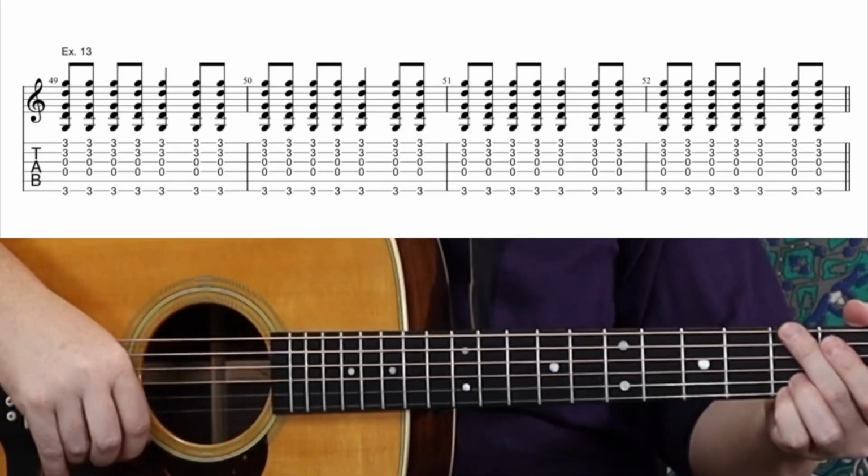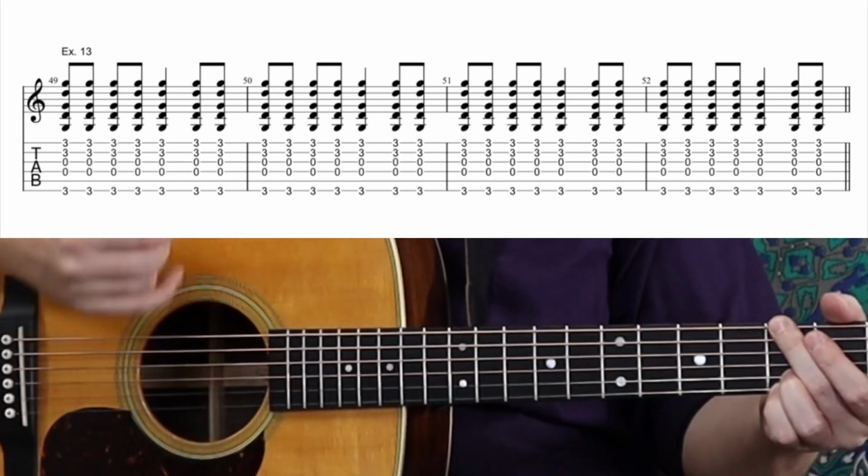All right, moving right down the list, we did quarter note was on beat 1, then quarter note was on beat 2, now quarter note's going to be on beat 3. 1 and 2 and 3, 4 and 1 and 2 and 3, 4 and. Okay? Example number 13. 1, 2, 3, 4.